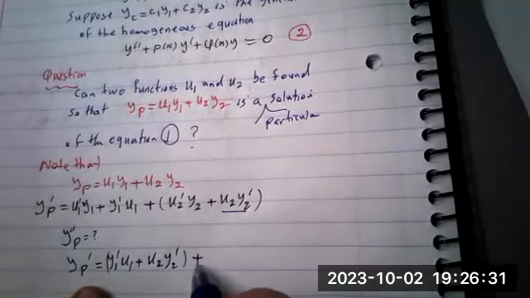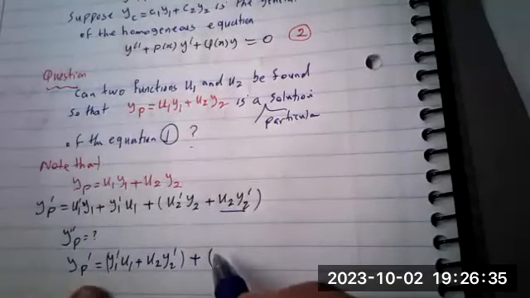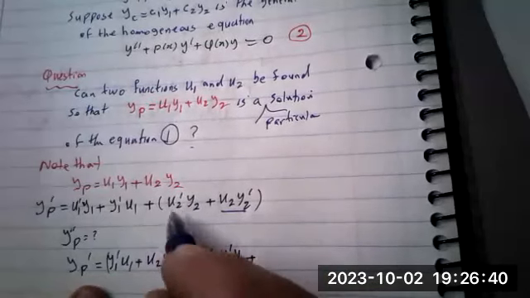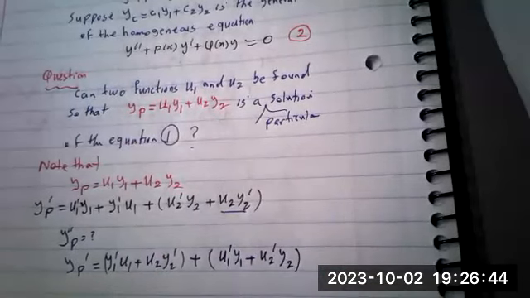See what's going to be the leftover? The leftover is the one that caused the difficulty. It's going to be U1 prime Y1 plus U2 prime Y2. It's the same thing, but I group them together.